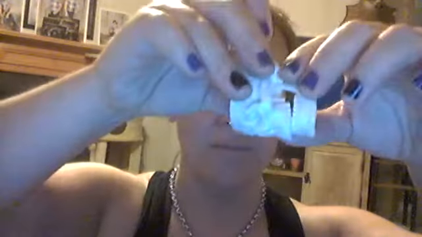You have the palatine bone, which is right in here. Okay, I just twisted his head. So we're looking at the top piece right here in the back, the hard palate.